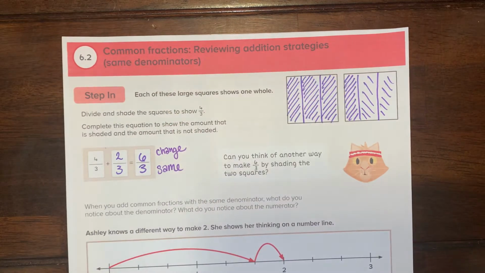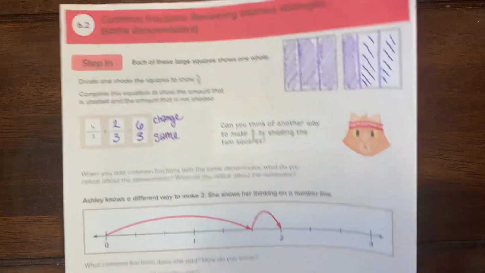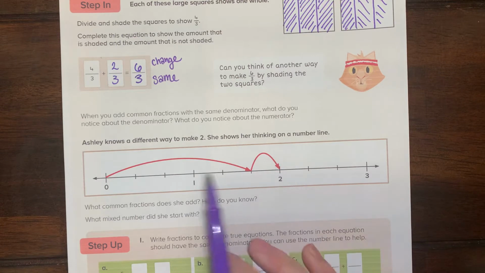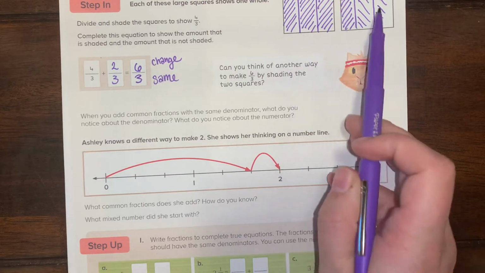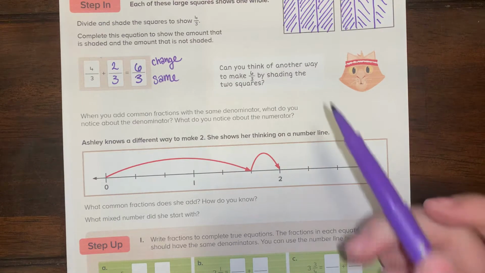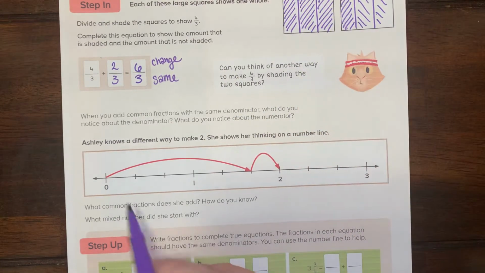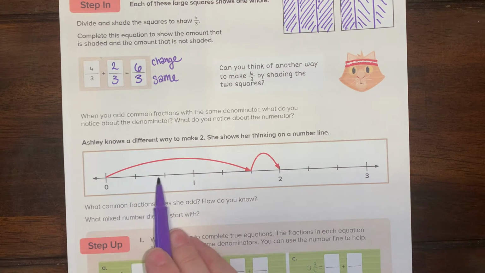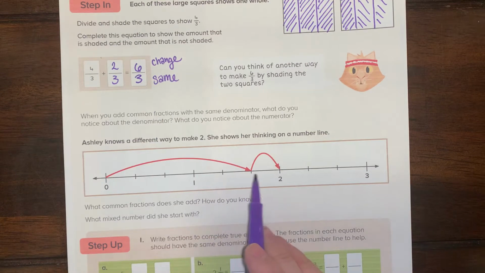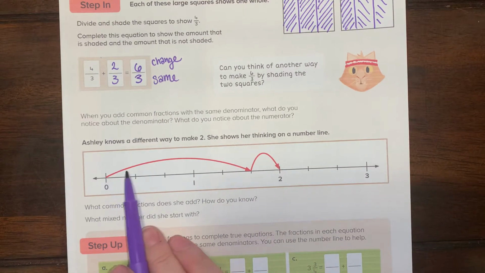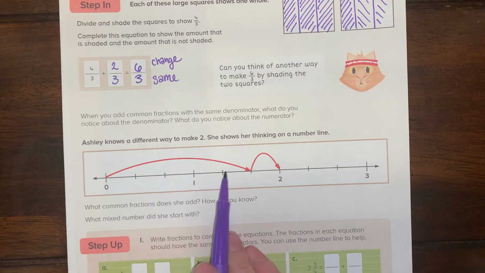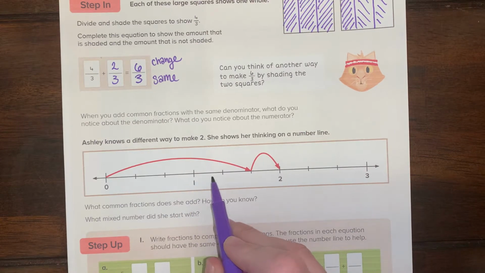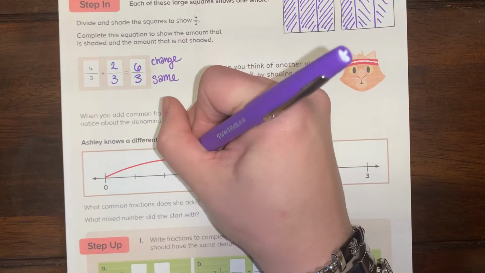Okay, there we go. So Ashley down here, let's look at her. So Ashley knows a different way to make 2. She shows her thinking on a number line. So what Ashley did was she looked at these two wholes and she decided that she wanted to do a different shading. So it looks like here, we've got our number line divided into thirds. Look, 1, 2, 3, 1, 2, 3. So she shaded in 1, 2, 3, 4, 5 thirds right there. So 1/3, 2/3, 3/3, 4/3, 5 thirds.